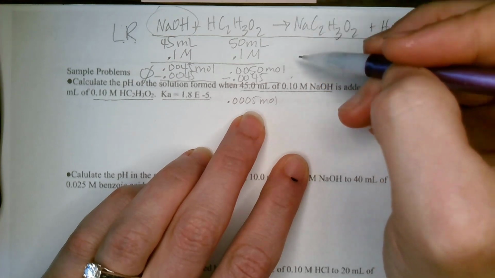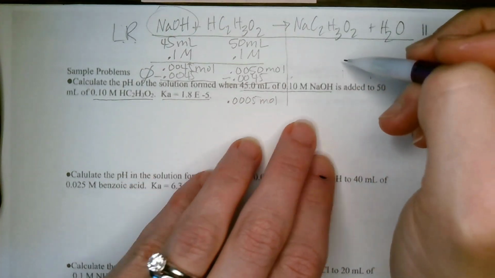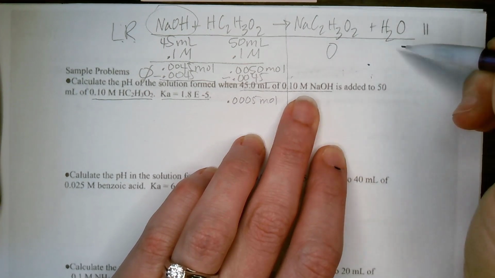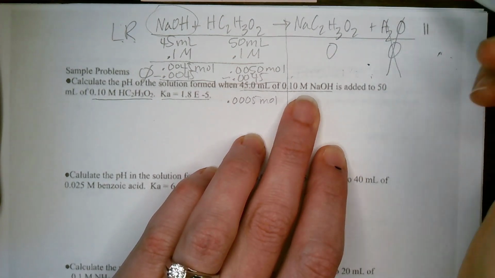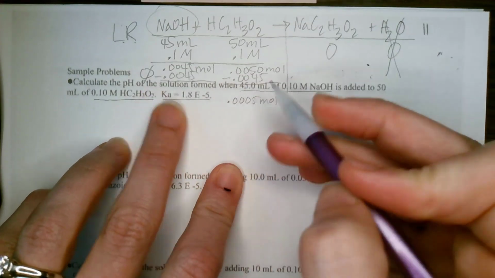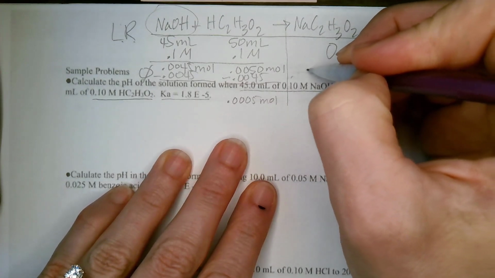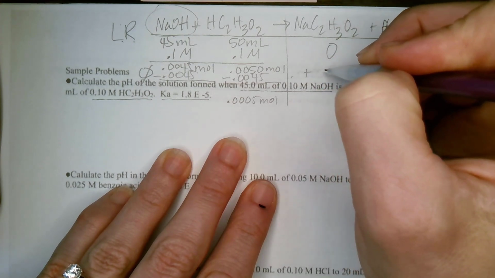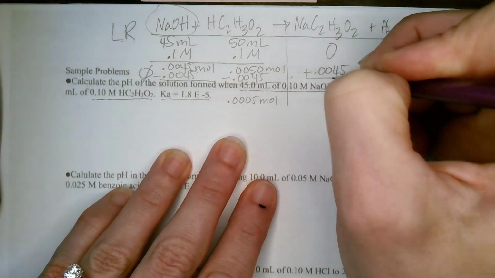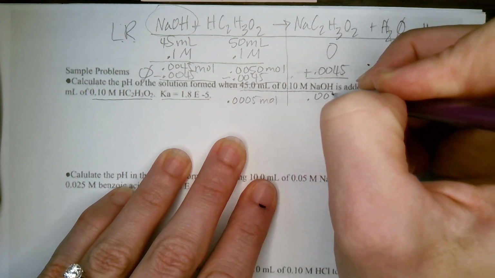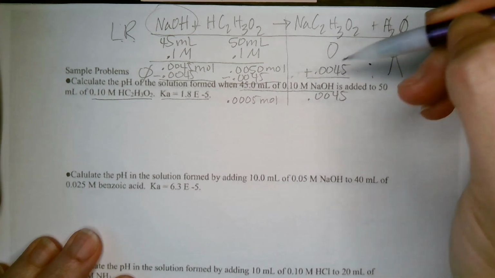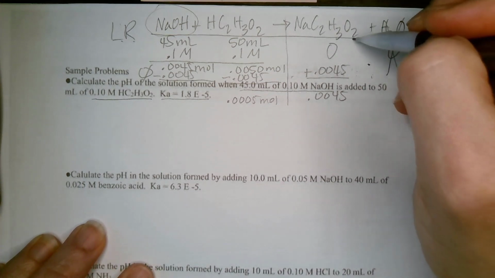Now, let's think about our sodium acetate. Initially, I had no products, and remember, we're not including water. And since we are losing reactants, we are gaining products. So we are gaining plus 0.0045. So we have 0.0045 product. But we also know that this hydrolyzes.